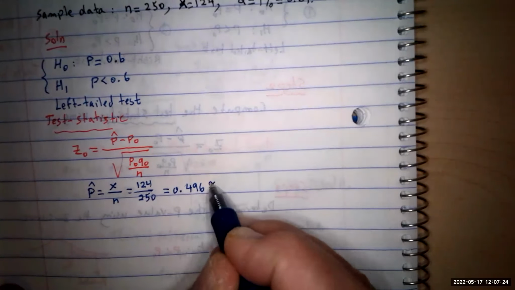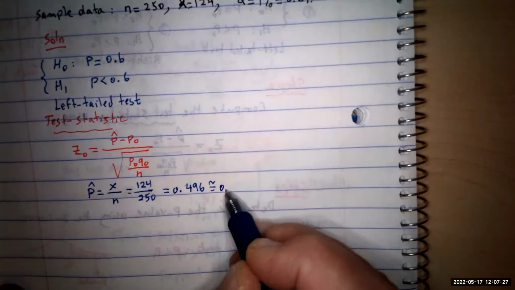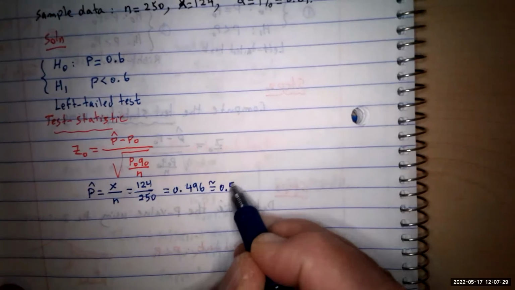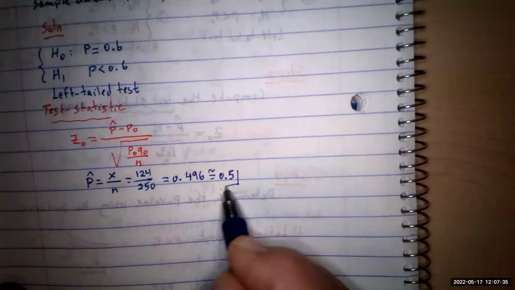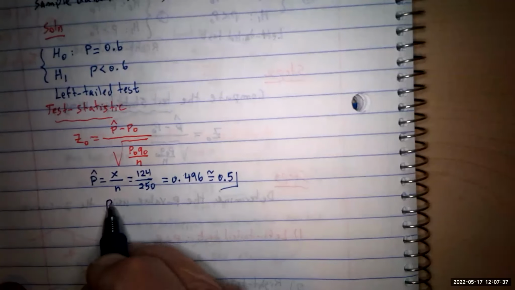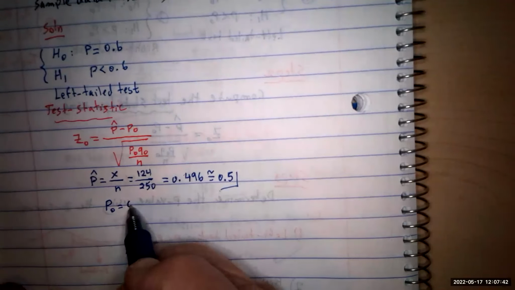I just call this one 50%. We don't usually run that bad. I call it 50 or 0.5 because it's very close. So that's going to be the p hat. Now p0 is the number that you consider here, it's going to be 0.6.